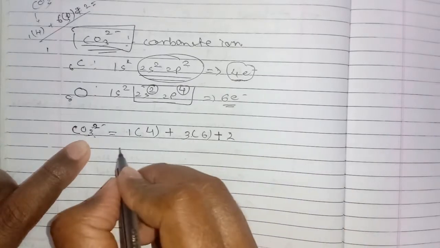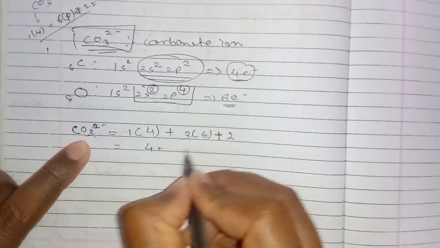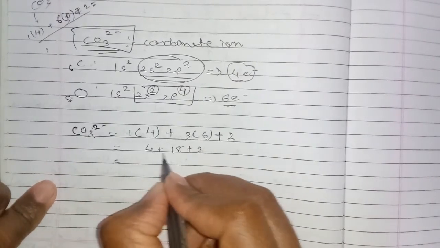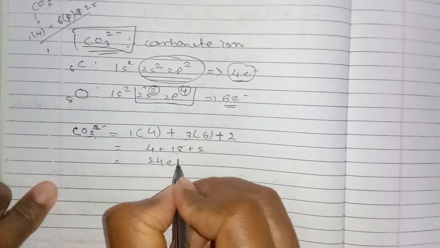Total 4 plus 18 plus 2 means 24 electrons.